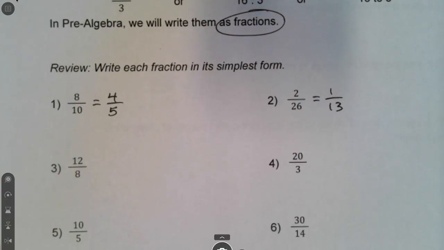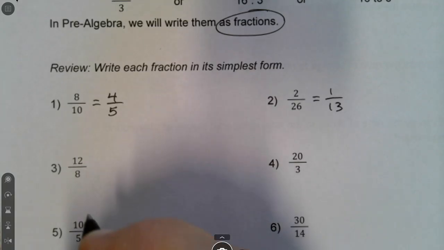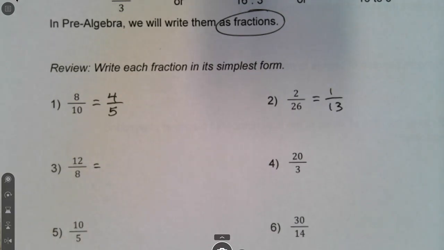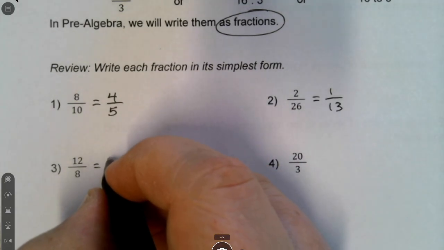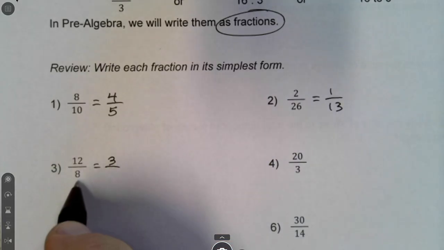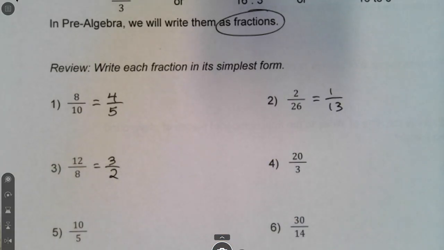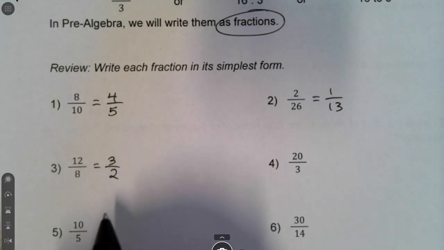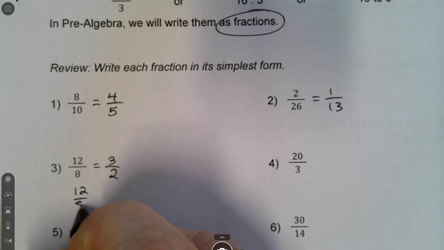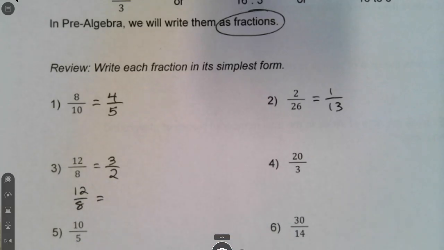Number 3. Those are both even, but it's helpful if you can see there's actually a bigger number than 2 that we can divide them both by. We can divide them both by 4. 12 divided by 4 is 3. 8 divided by 4 is 2. But before I move on to the next one, I want to point out that if you don't see right away that 4 will work, you can still get this correct by doing it in 2 steps instead of in just 1 step. So it's okay if this happens.